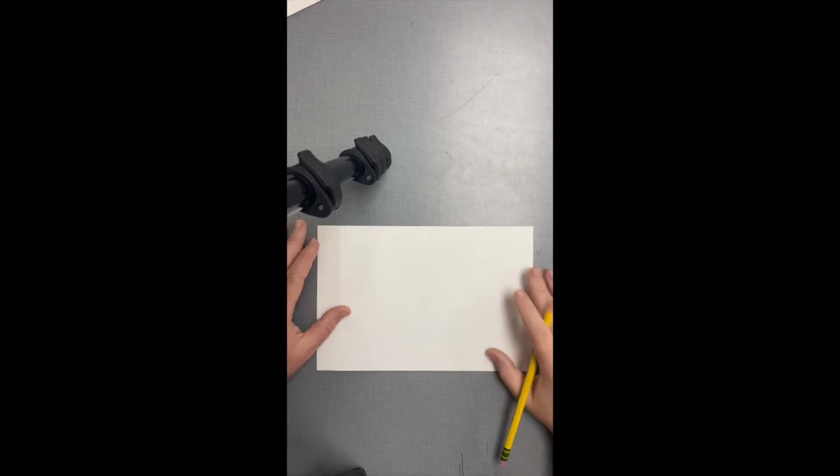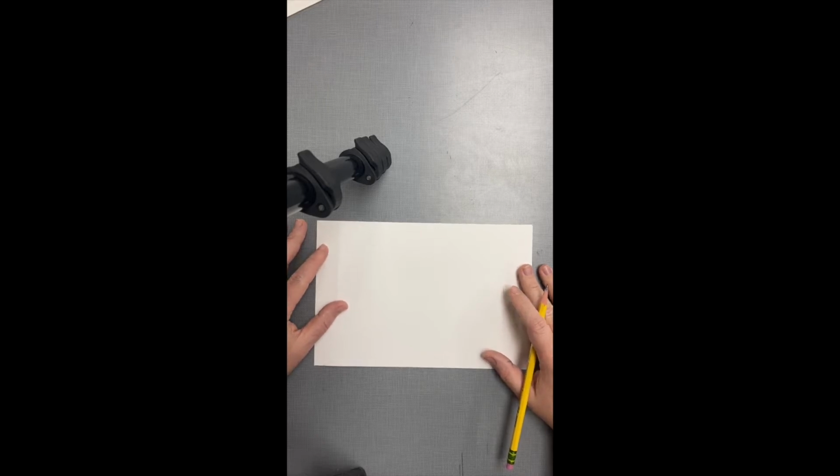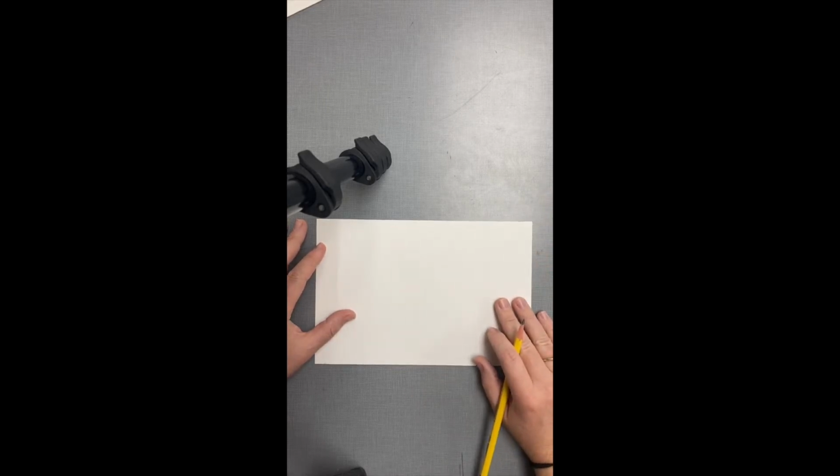Okay, so today we're going to begin practicing 1-point perspective, and we're going to start at the very beginning here. The first thing I want to do is discuss some different types of lines and vocabulary that I'll be talking about in this lesson.